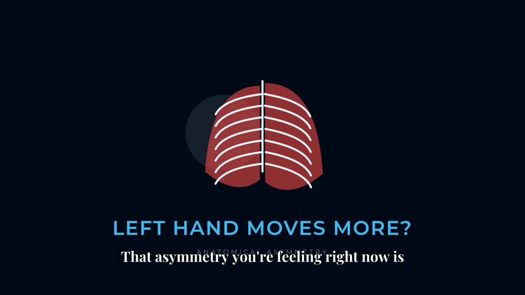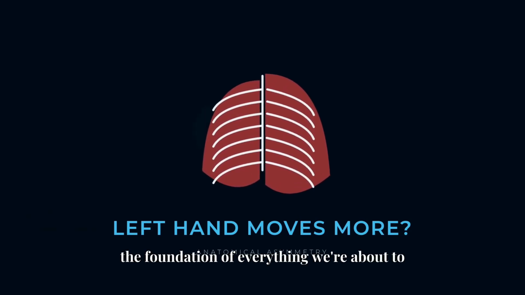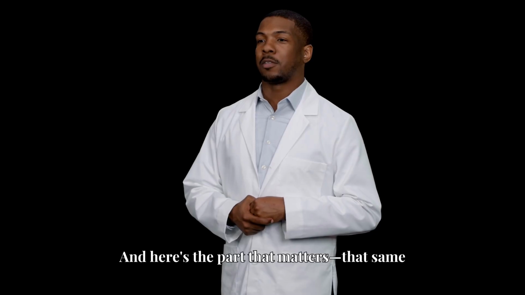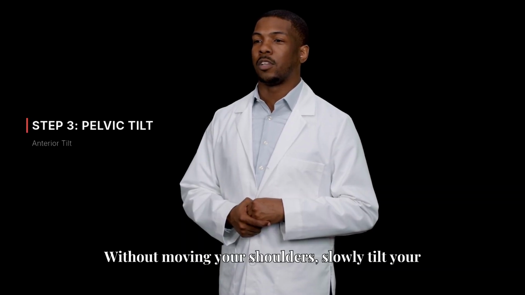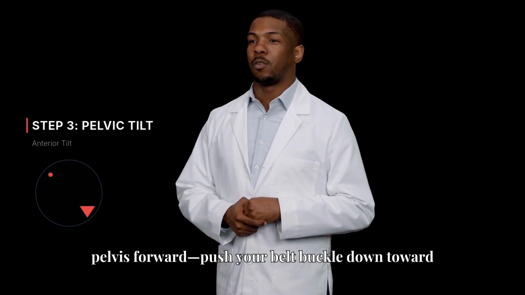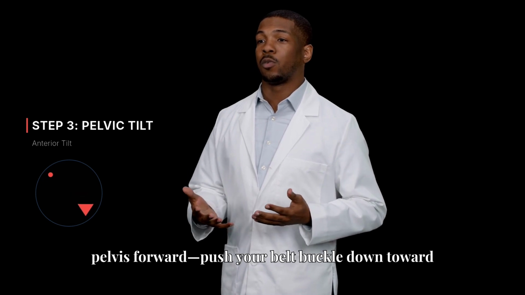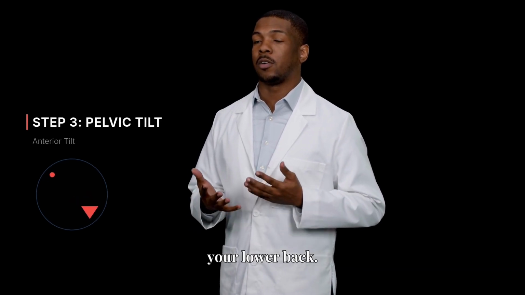That asymmetry you're feeling right now is the foundation of everything we're about to discuss. And here's the part that matters. That same asymmetry is the reason your patient's jaw clenches at night. Stay with me. Second thing, without moving your shoulders, slowly tilt your pelvis forward. Push your belt buckle down toward the floor and exaggerate the arch in your lower back.